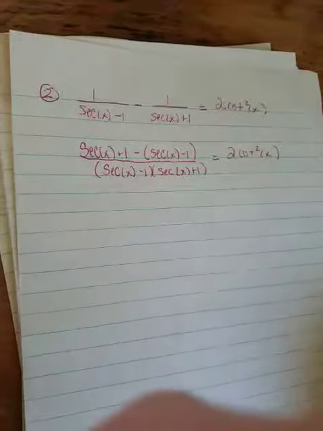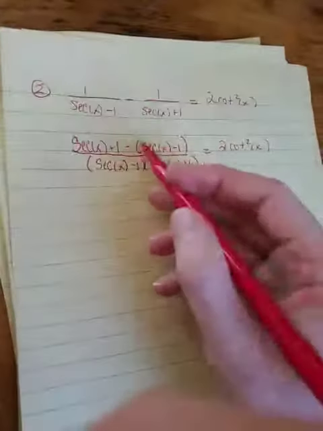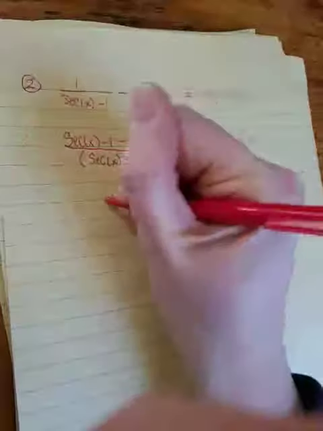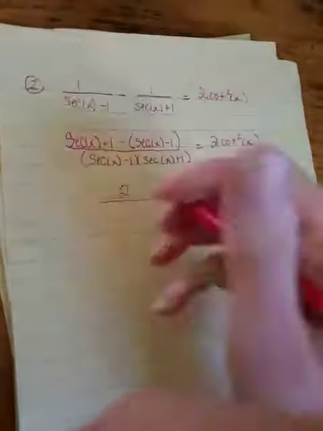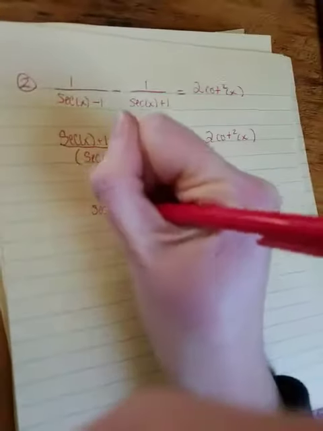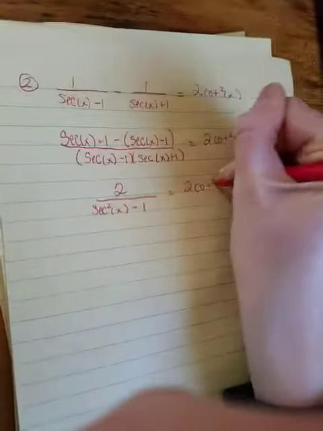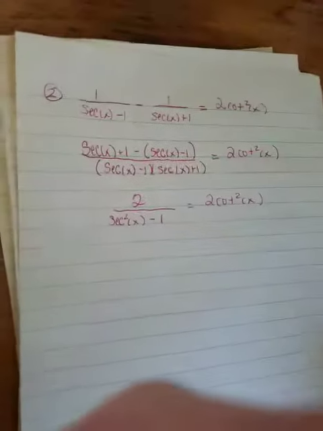Okay, so let's clean this up. So in your numerator, let's see, the secants will cancel, and this will become a positive 1, so it looks like we'll get a 2 divided by. If I FOIL the bottom, that will be a secant squared of x, and then a minus 1. Again, nothing has happened to the right. This is looking pretty promising.